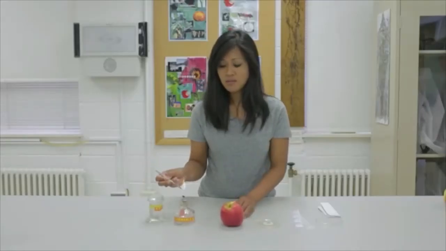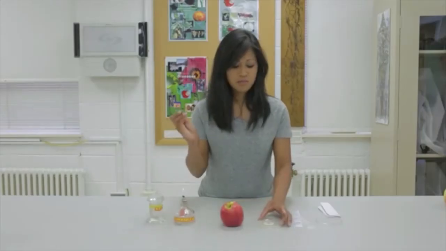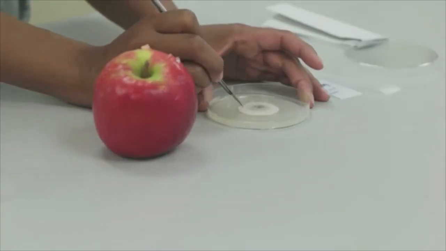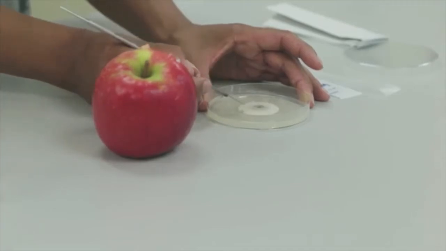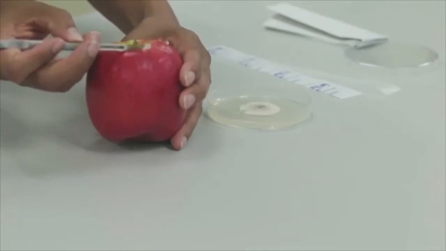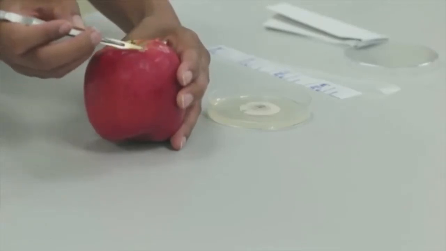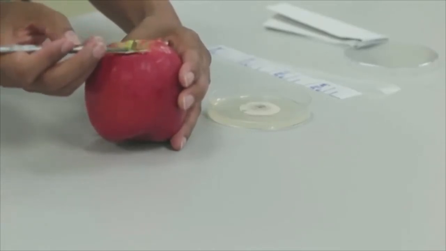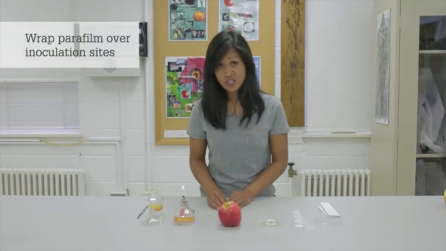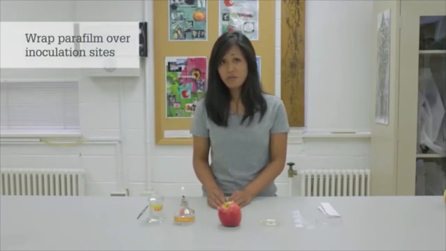Flame the scalpel again for the next plug. We will now put parafilm over the inoculation sites to ensure a favorable environment for infection.